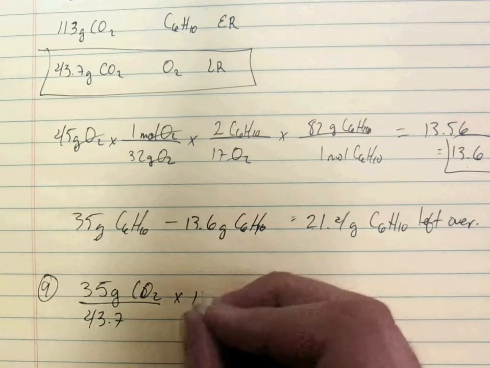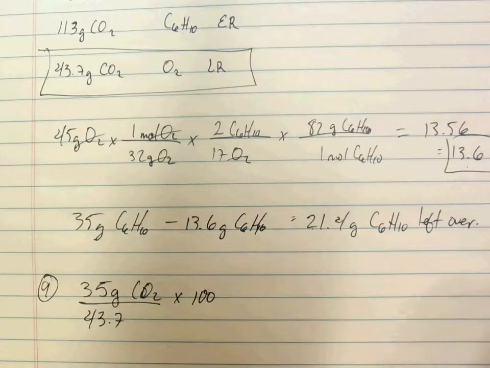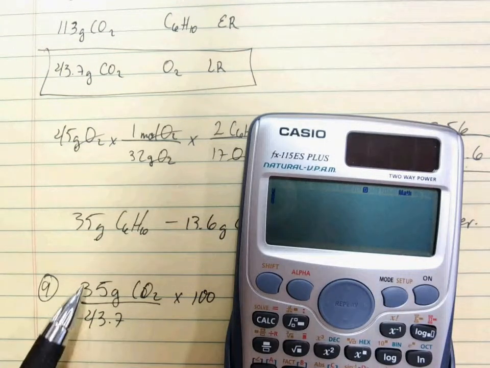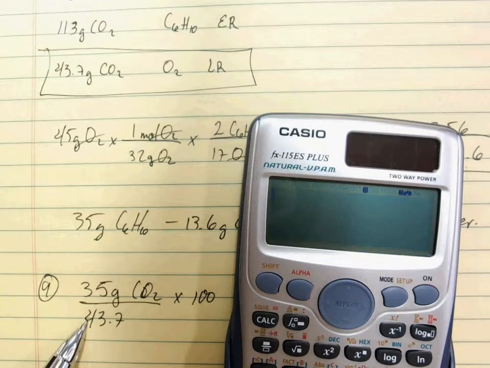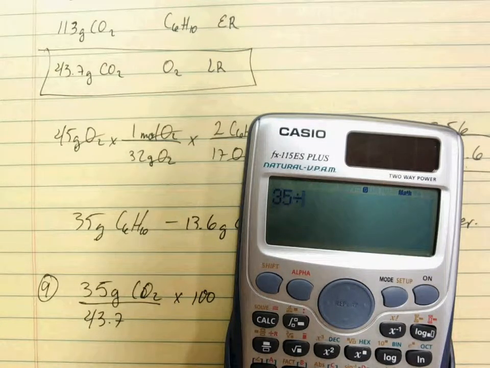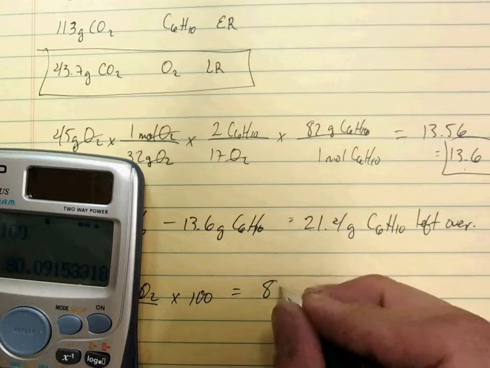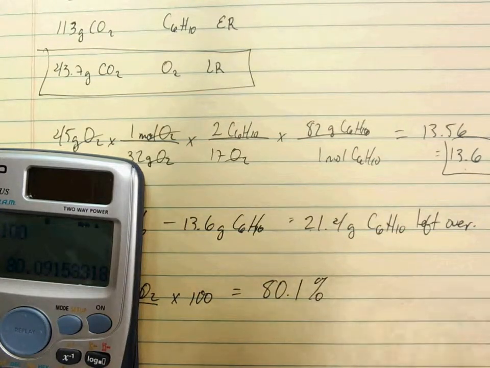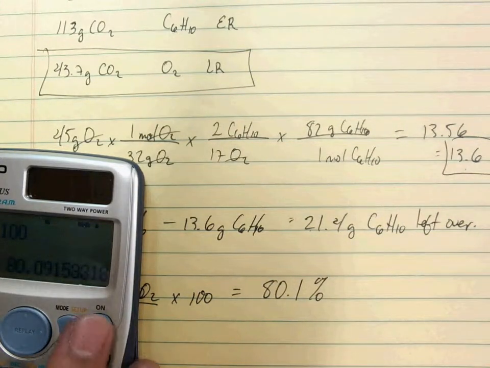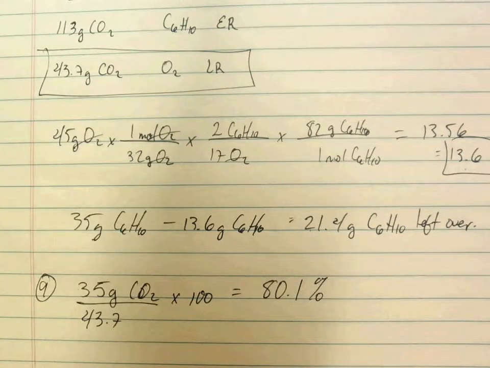So like any percent, I have my total on bottom and my actual on top. So think of it as a grade. You were supposed to get 43.7 points possible. You only got 35 points. So you're going to do 35 divided by 43.7. That times 100 will give you about 80.1. So your yield was only about 80%, which is a pretty good yield.